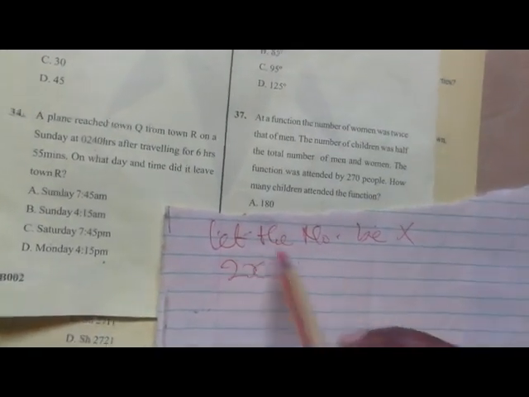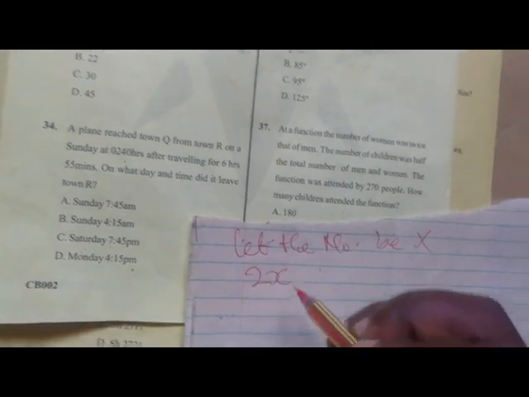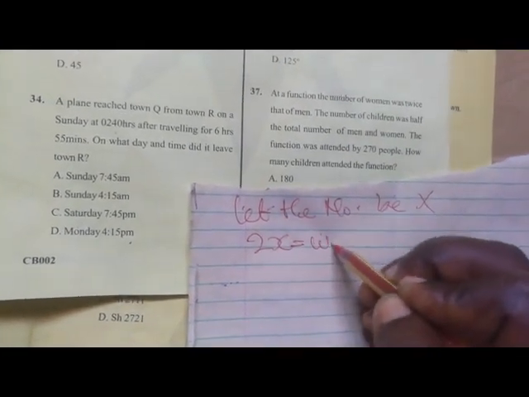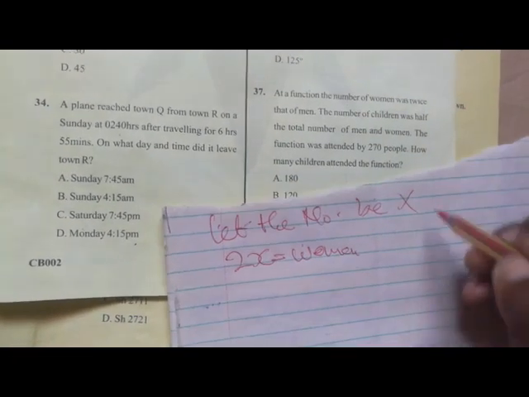So let the number of men be x, and definitely the number of women will be 2x.